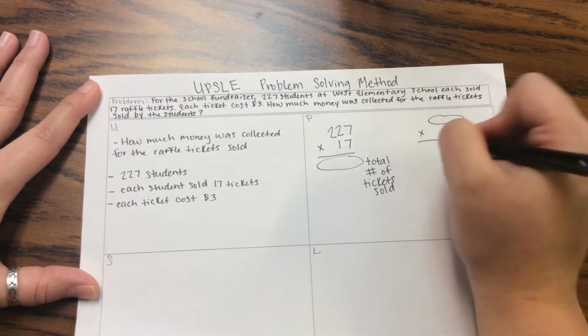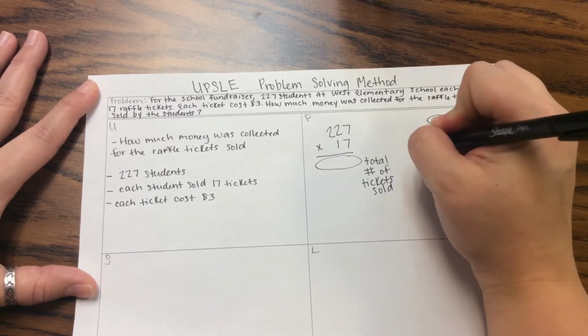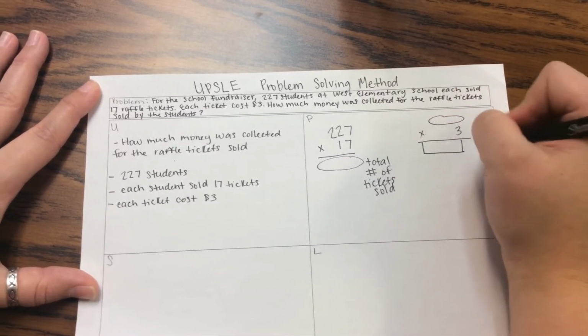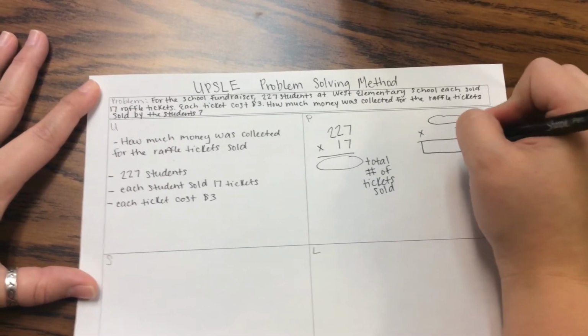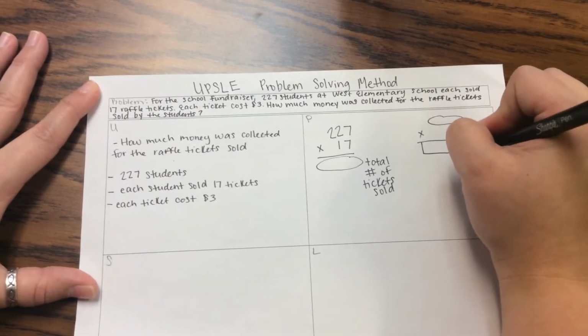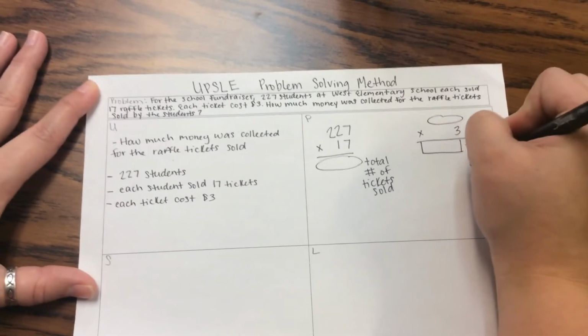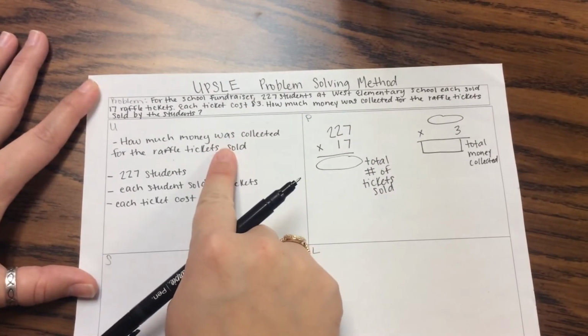And that's going to give me the total money collected, which is what our problem's asking us to find.